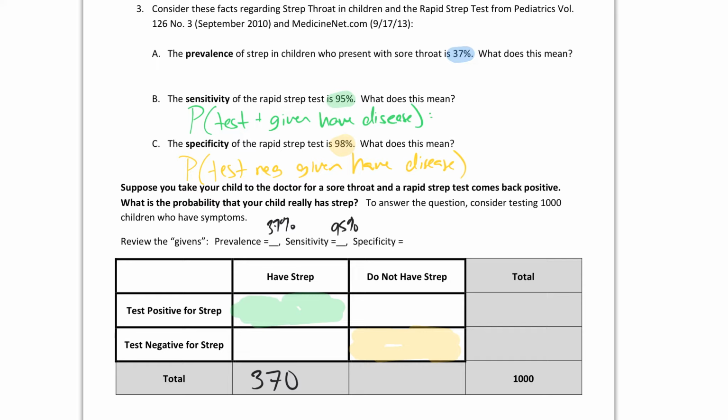That gives us 351.5, and we'll just round up to 352 people. From there, I can reverse engineer how many people tested negative for strep. If there are 370 people total who have strep, and 352 of them tested positive, there had to have been 18 who tested negative.